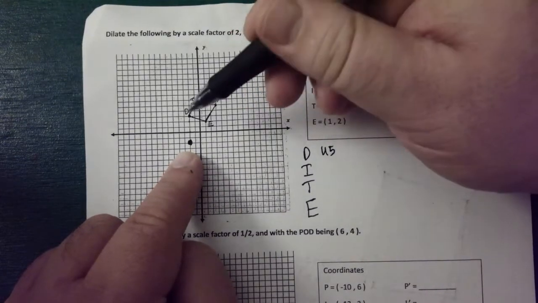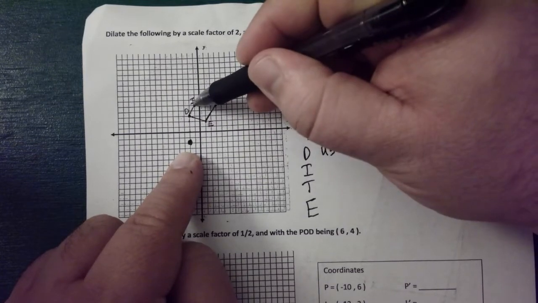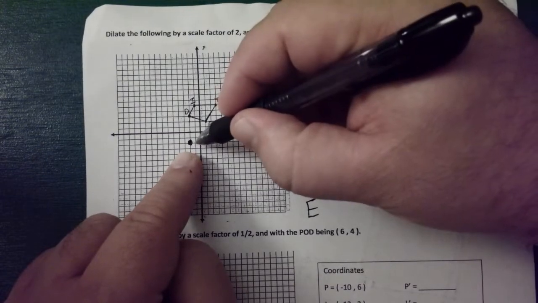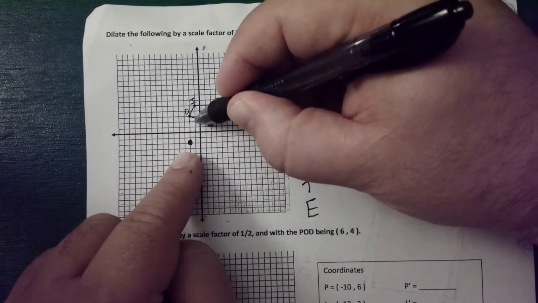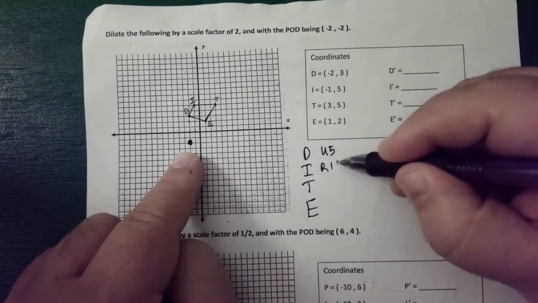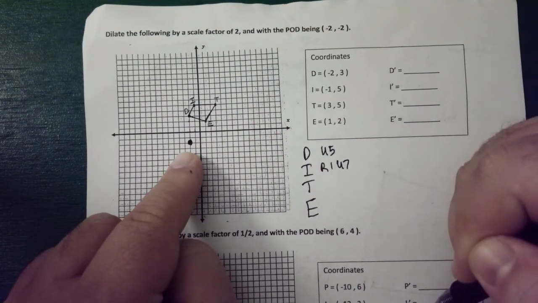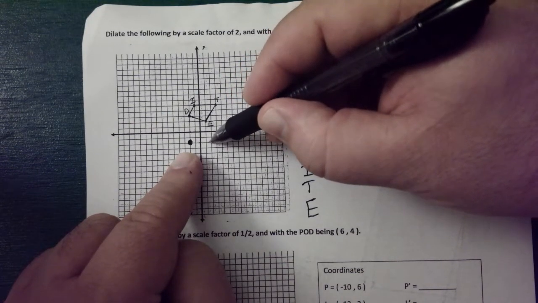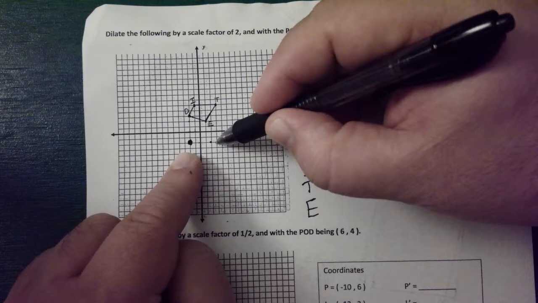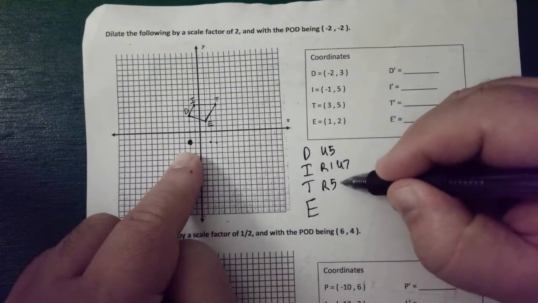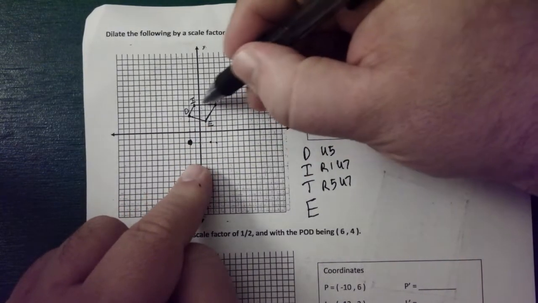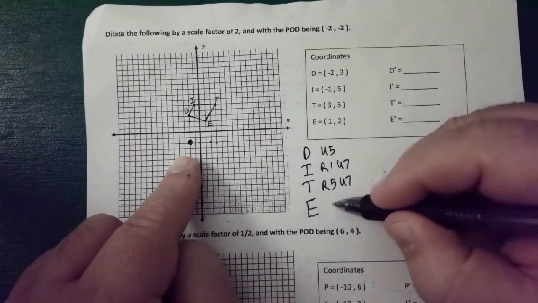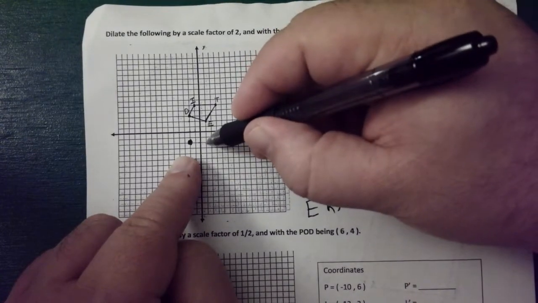To get to E, or let's go to I next, sorry. We go right 1, and we go up 2, 4, 6, 7 places. Up 7. To get to T, we go to the right 2, 4, 5 places, right 5, and we're going to go up 7 again. I know because it's even with I right there. And to get to E, we're going to go over 2, 3 places, right 3, and up 4.